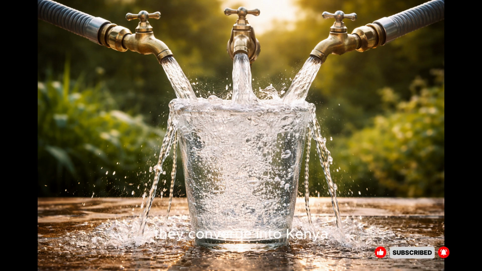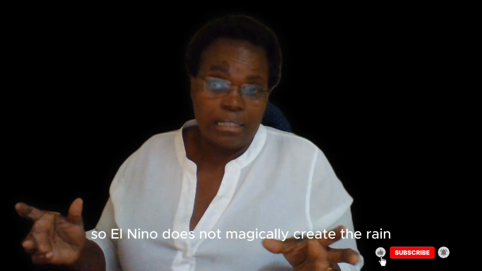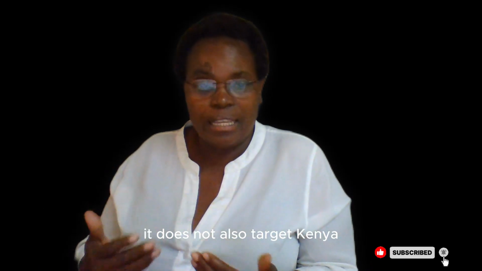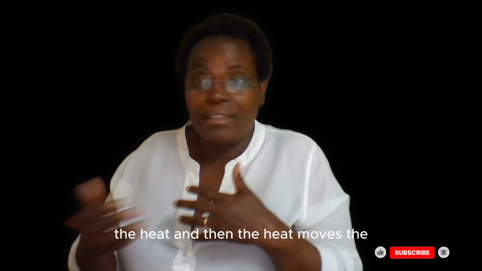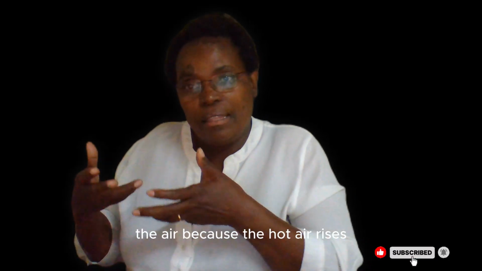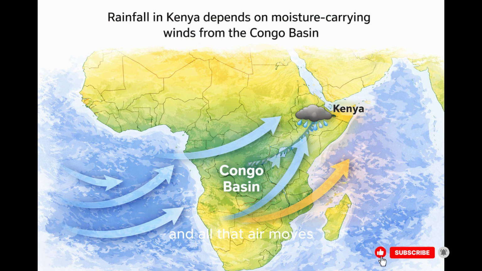they converge into Kenya. So El Nino does not magically create the rain. It does not also target Kenya. We said that the atmosphere doesn't have borders. So it simply moves the air, the heat. And then the heat moves the air, because the hot air rises and all that. Air also moves moisture, and rain is just the result. So that's how it happens. It's not that El Nino creates rain magically. What it does is just move the heat, and then the heat moves the air, and then the air moves the moisture, and rain happens.